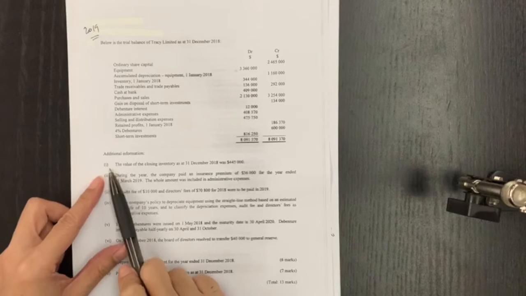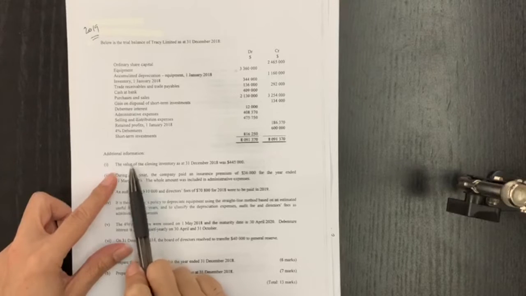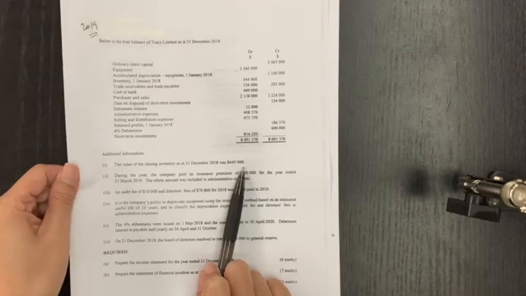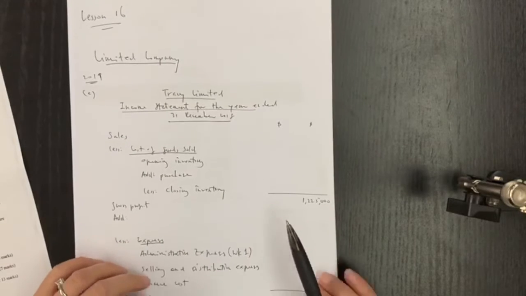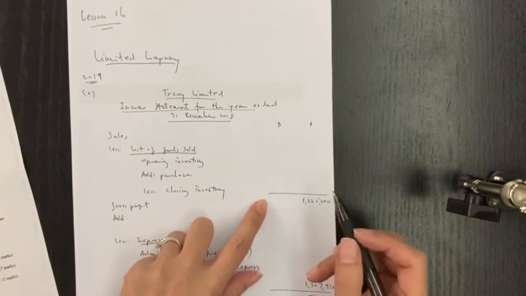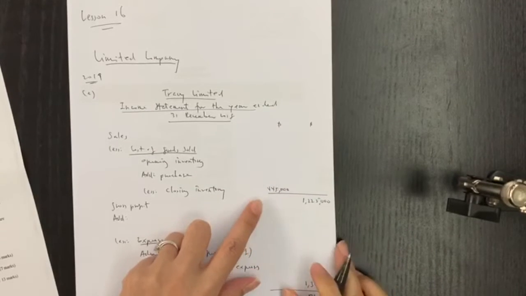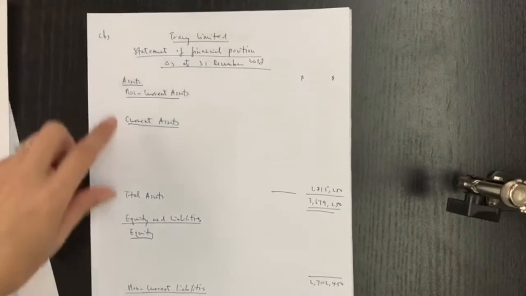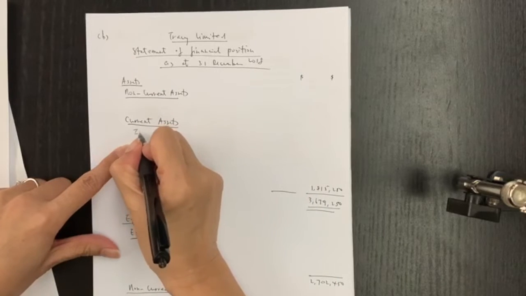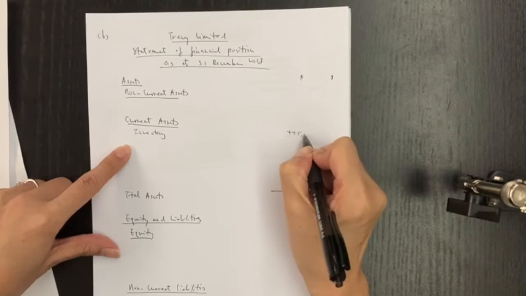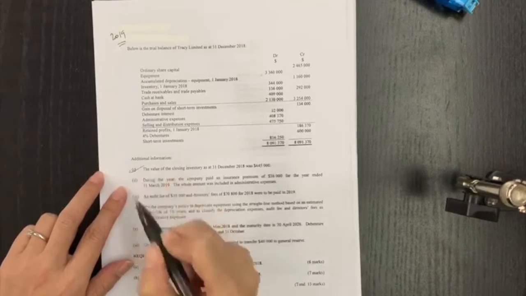Okay, I'm going to start with the additional information. So number one, the closing inventory was 445,000. I already have the position of closing inventory in the income statement, so I can simply put 445,000 here, right? And closing inventory is also a kind of current assets. So here I have my current assets, which is inventory, 445,000. Therefore I have finished point one.